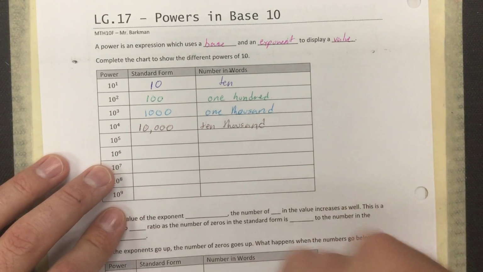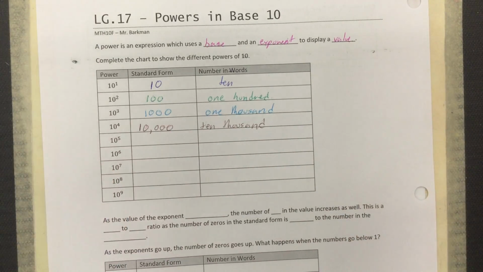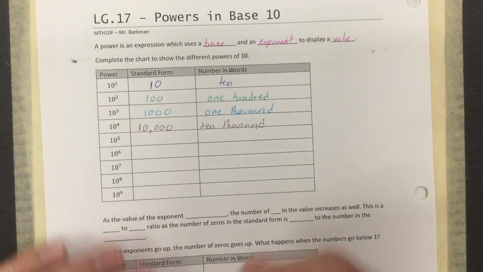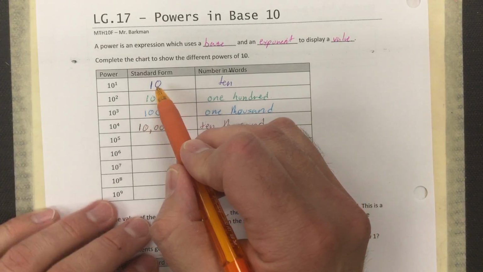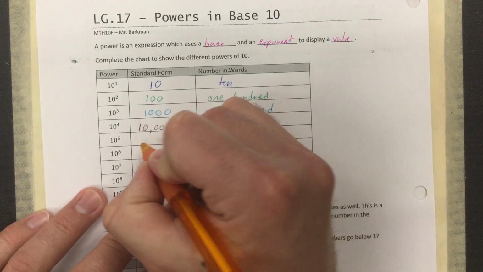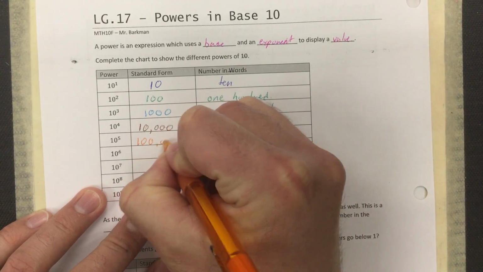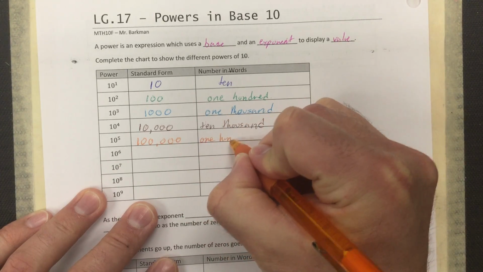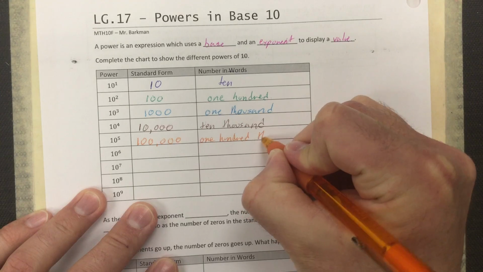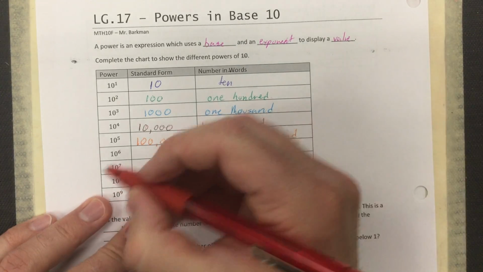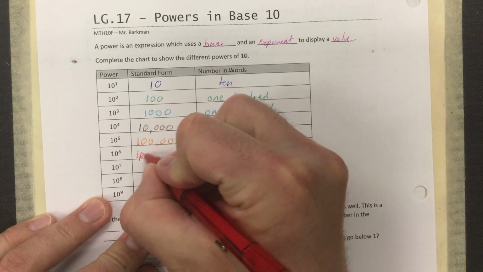So as we add an extra number onto the exponent, as the exponent gets bigger, we're always adding another 0 to our 10, so to speak. We have 1 with 1 zero, 1 with 2 zeros, 1 with 3 zeros, 1 with 4 zeros. And our next one is a 1 with 5 zeros, and this would be 100,000. And we're going to keep on going here. 6 zeros is 1 million.